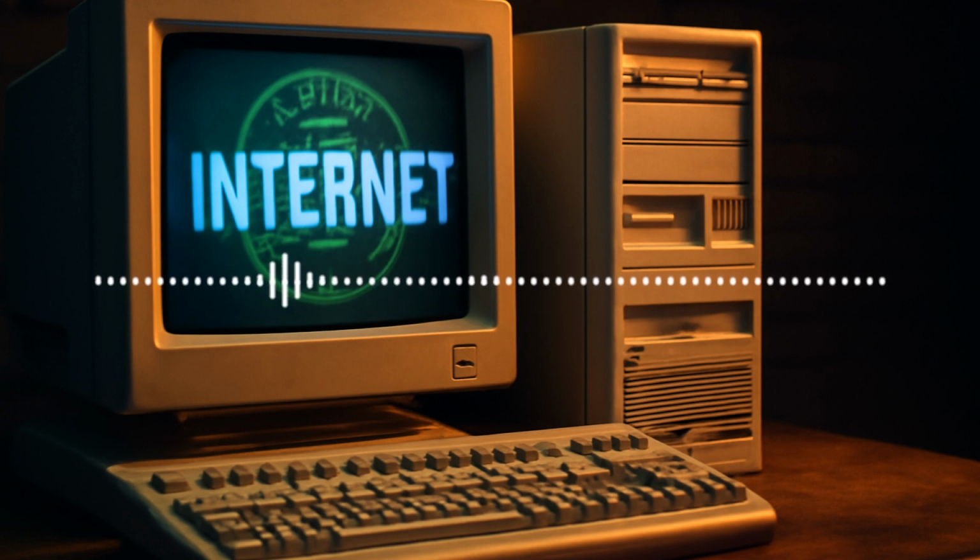To begin, let's think about a world before the internet. How did people communicate? How did they share information? Well, back then, people used phones, letters, and newspapers to connect with each other. But as the world grew more complex, scientists realized they needed a better way to share information quickly, especially when it came to things like research and business.